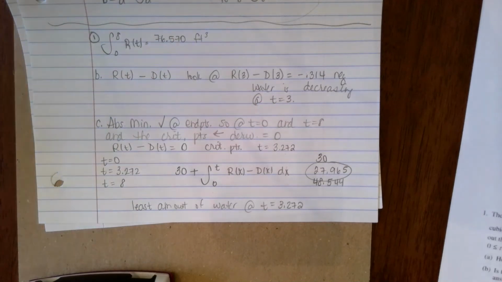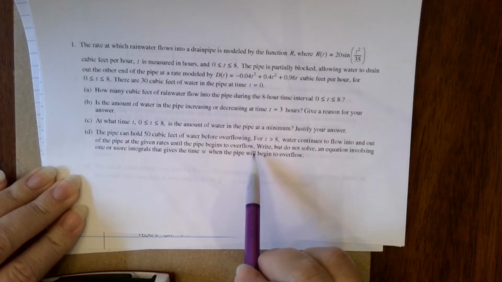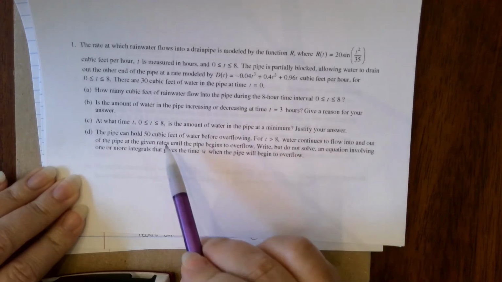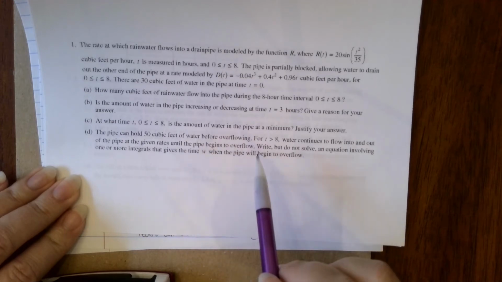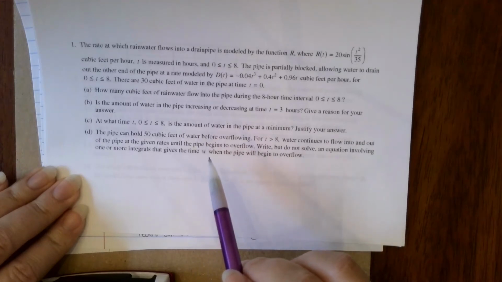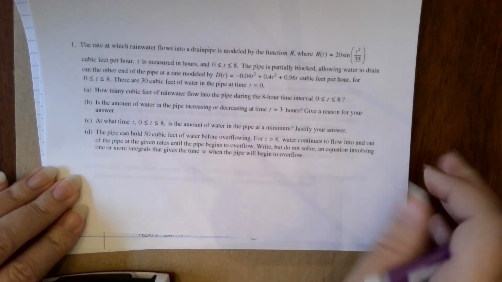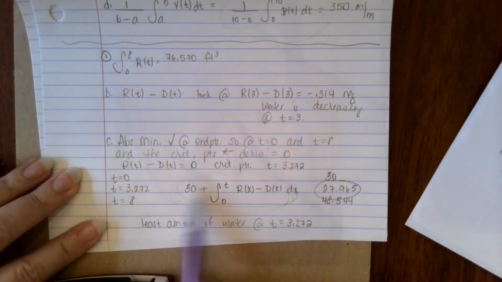All right, so now we're looking at part D. Part D says the pipe can hold 50 cubic feet of water before overflowing for time greater than or equal to 8. Water continues to flow into and out of the pipe at a given rate until the pipe begins to overflow. Write but do not solve an equation involving one or more integrals that gives the time W when the pipe will begin to overflow. The time W. All right, so essentially all we're doing is this equation.